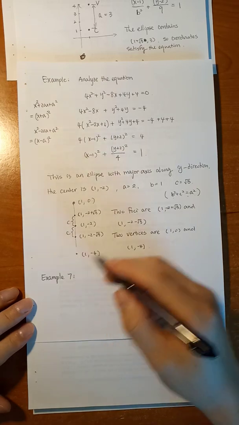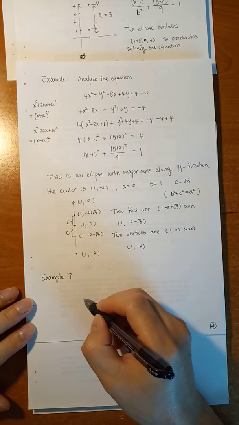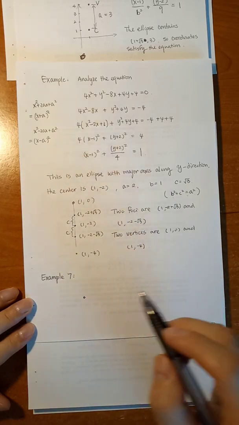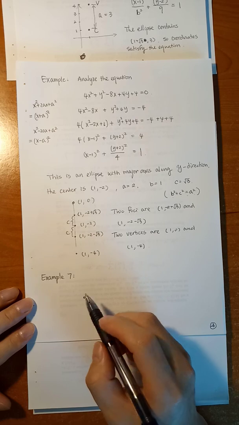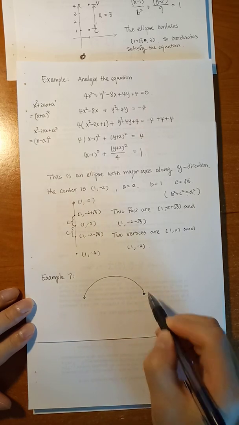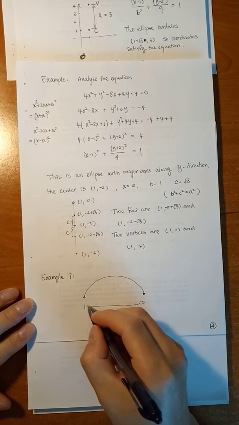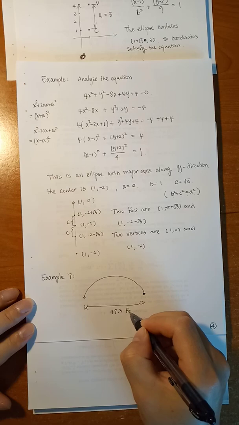It says there is a room. There is a whispering gallery. The room is 47.3 feet long. It's an ellipse shape. So this distance is 47.3 feet.